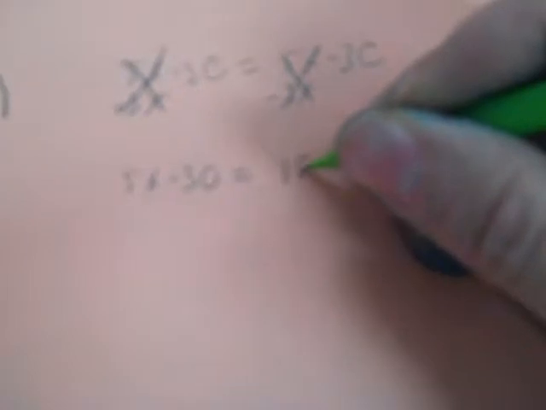5x minus 30 is 180 minus 5x. So I add 5x to both sides, so 10x minus 30 equals 180, plus 30, so 10x equals 210, divide by 10, and x is 21. And I was only being asked to find the value of x, so letter B is the answer.